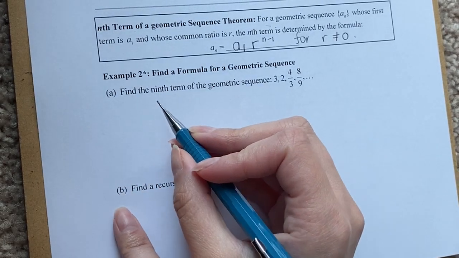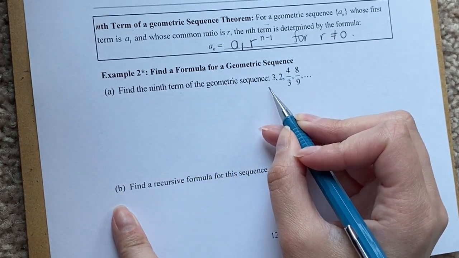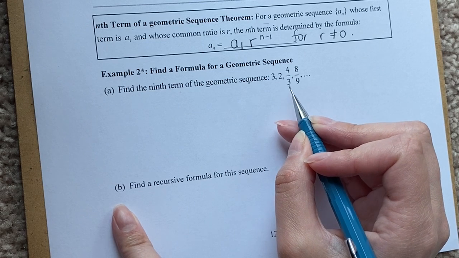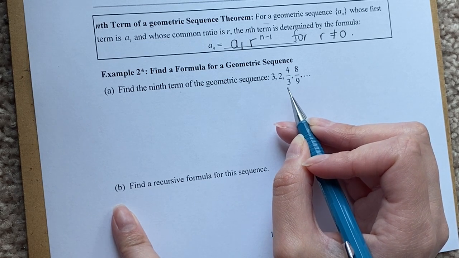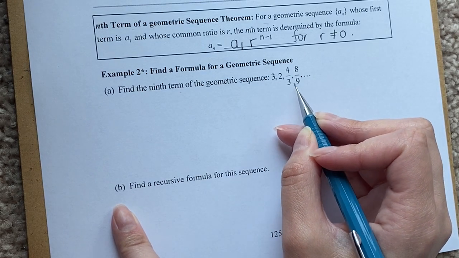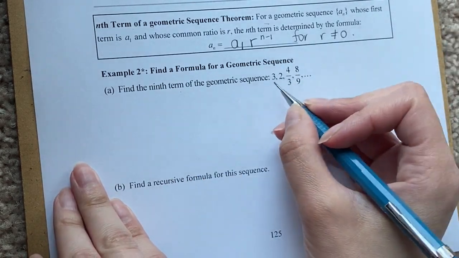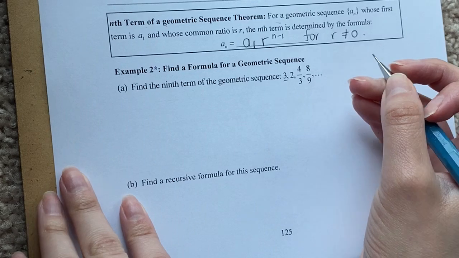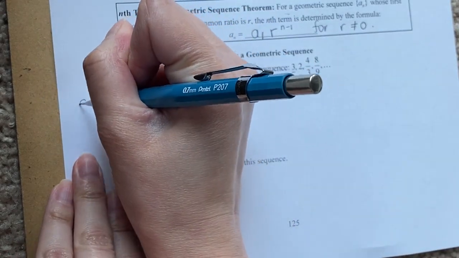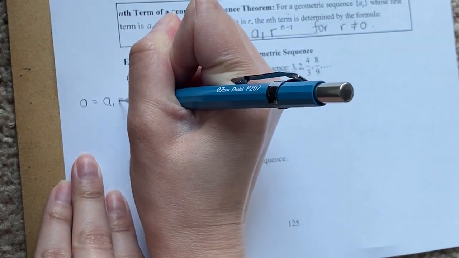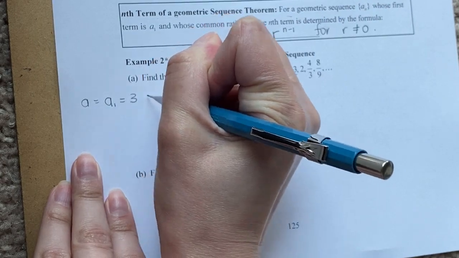If they ask you to find, let's say, the ninth term of the geometric sequence 3, 2, 4/3, 8/9, what are you going to do? The first thing you want to do is get the easiest thing, okay? You can see the first term. The first term, which we call A or A1, is going to be 3.